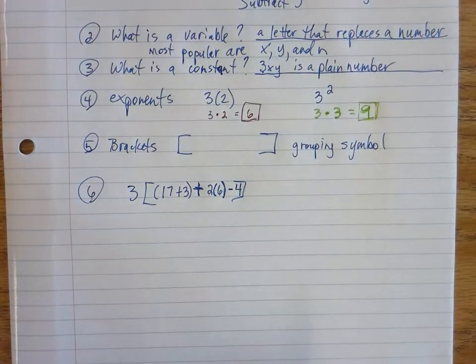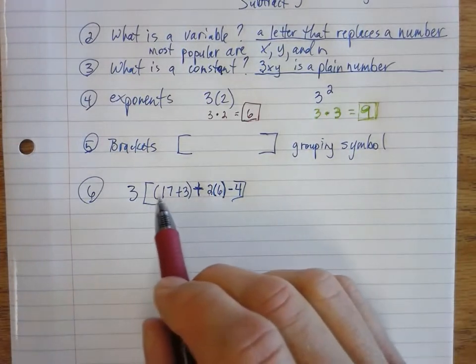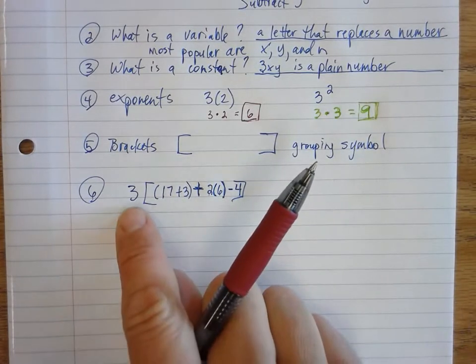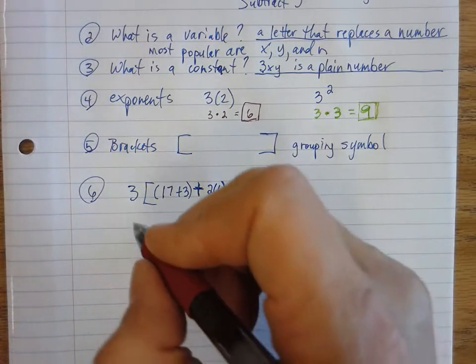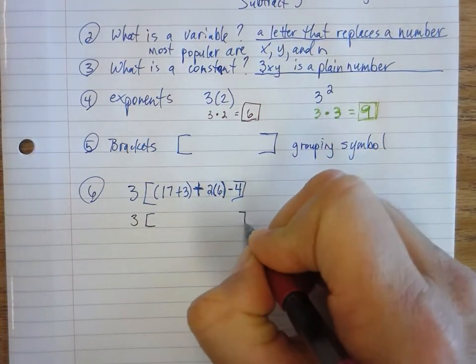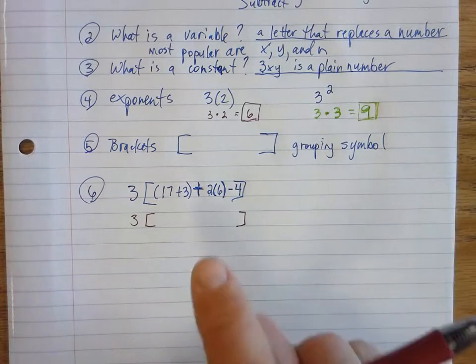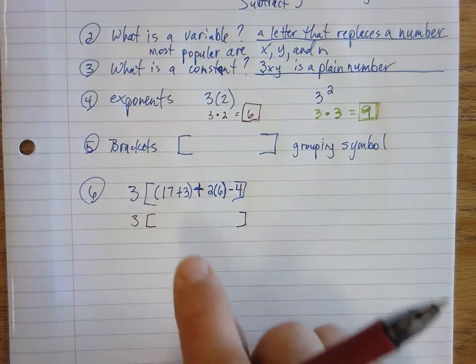So let's decipher this, and we're just going to work it out one step at a time over here and see what we need to do first. The first thing we've got to do is work out everything in the brackets, so we're not going to do anything with the 3 for the time being. The 3 is just going to hang there. Now, in the brackets, we're going to go back and use our Please Excuse My Dear Aunt Sally. Have we got parentheses in here?